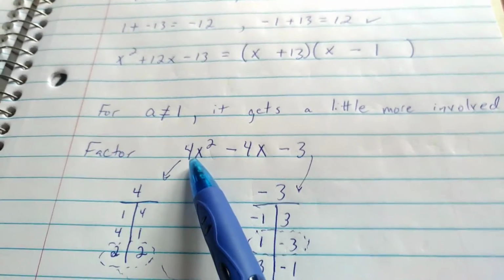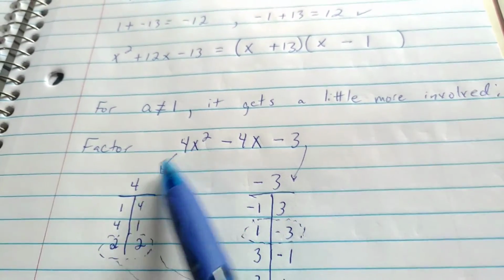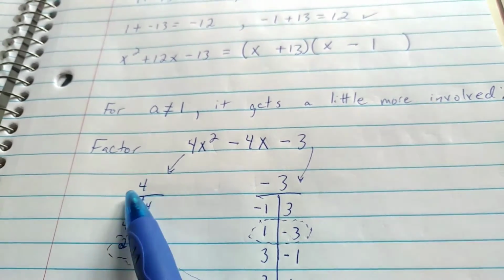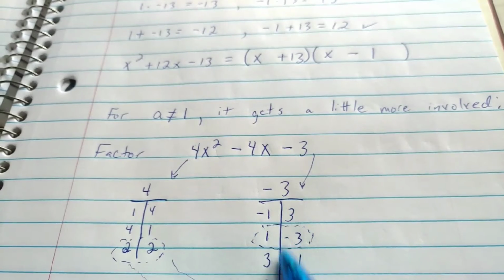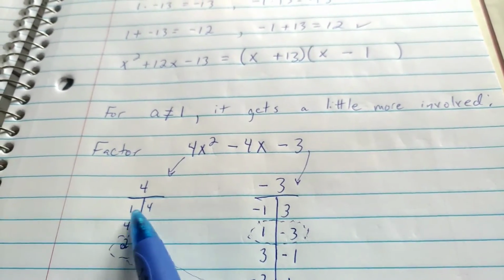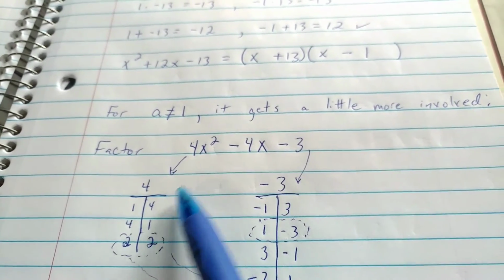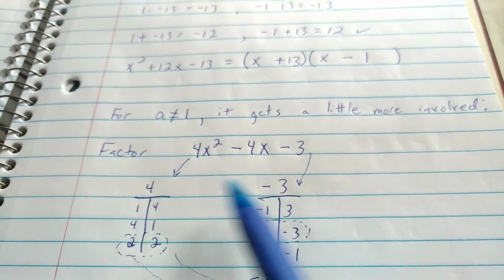Now I'm going to set up tables, because it just helps to keep things a little bit more organized. For the lead coefficient, I put the number 4 at the top of a table, and then for the constant negative 3, I set it at the top of a table. Below the table, I put all the groups of factors that can be multiplied to give me the number that I'm looking to use on top of the table.